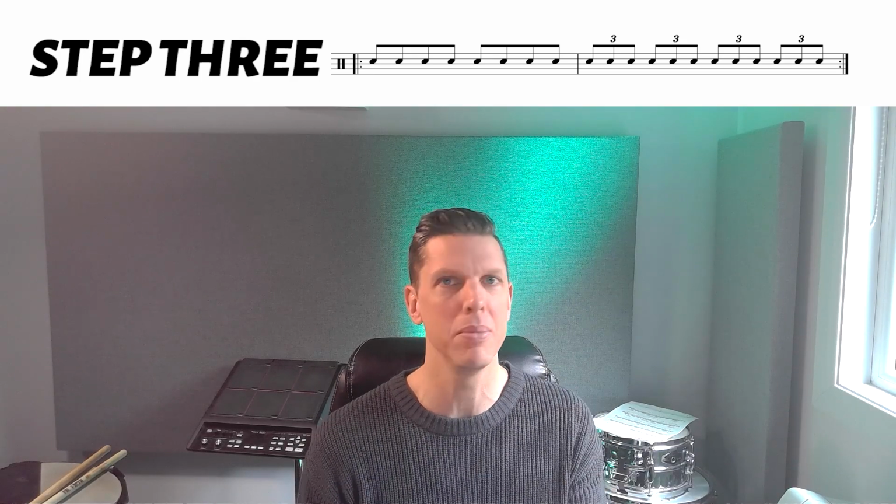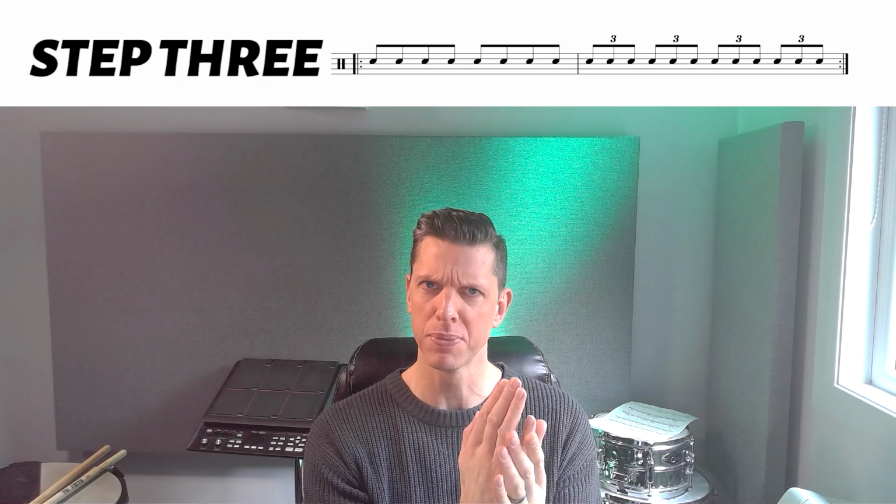For the third step, just a simple one, we're going to put the 8th notes and triplets together. So the count is 1 and 2 and 3 and 4 and 1 triplet, 2 triplet, 3 triplet, 4 triplet. Do this with a metronome so you can be very accurate and you can be certain that you're not speeding up or slowing down.